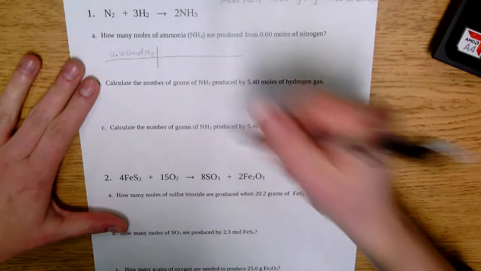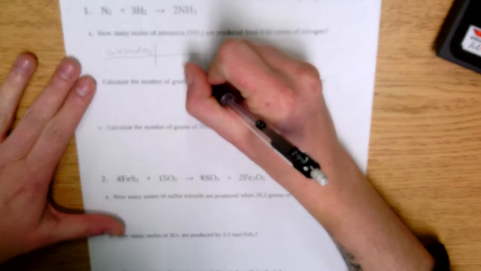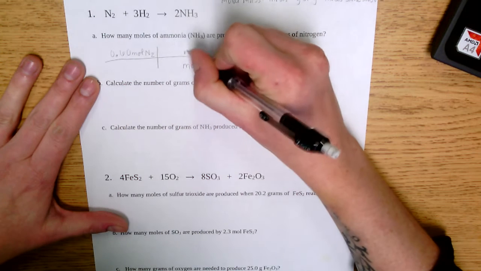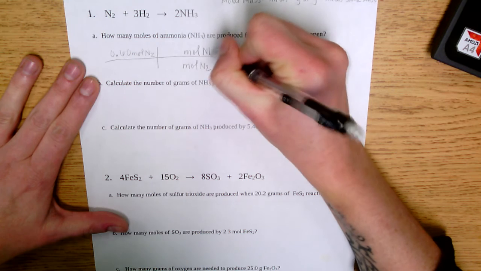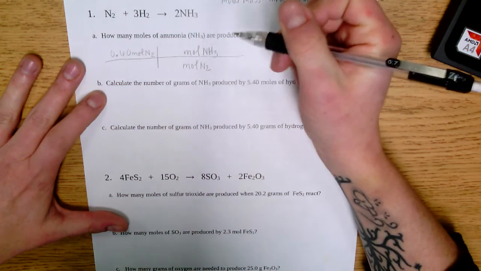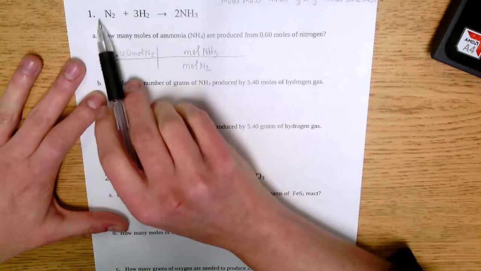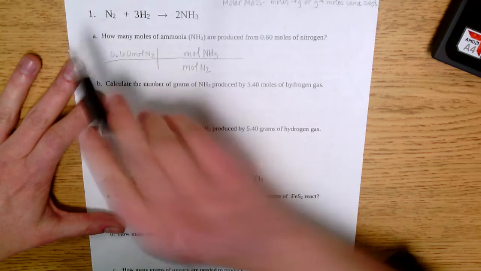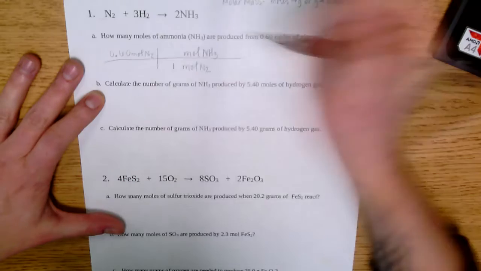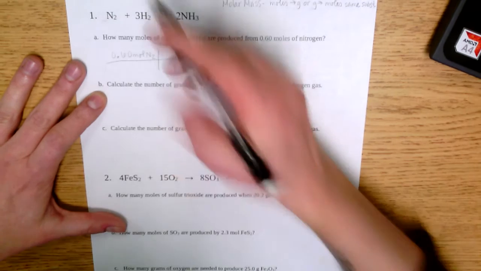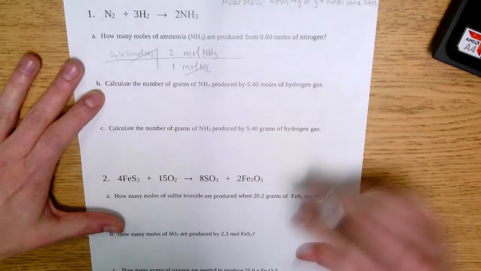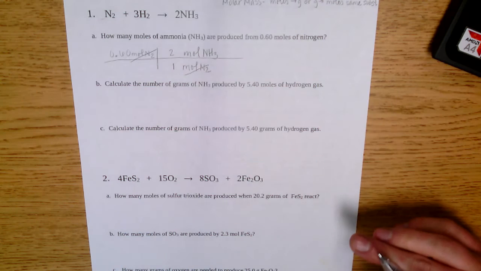So this is already in moles, so we can go ahead and use the mole ratio to relate moles of nitrogen, what we were given, to moles of ammonia, what we want to go to. Okay, so you just look at the coefficients. There's 1 mole of nitrogen. There's nothing in front of it, so that's 1 mole. And then NH3 has 2 moles. The moles of nitrogen mark out, leaving you with moles of NH3.